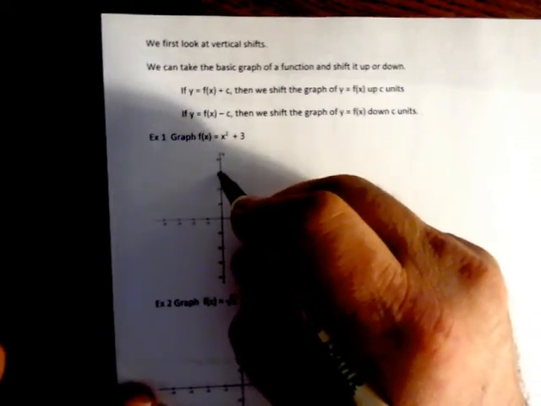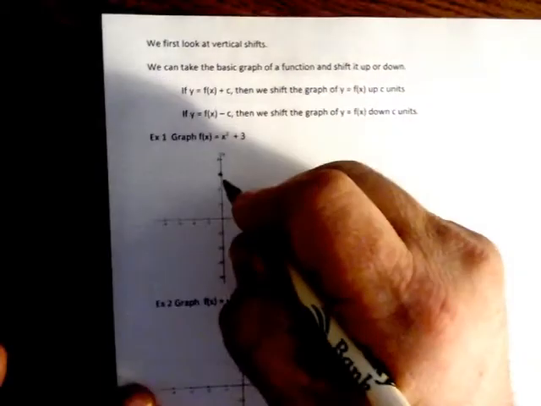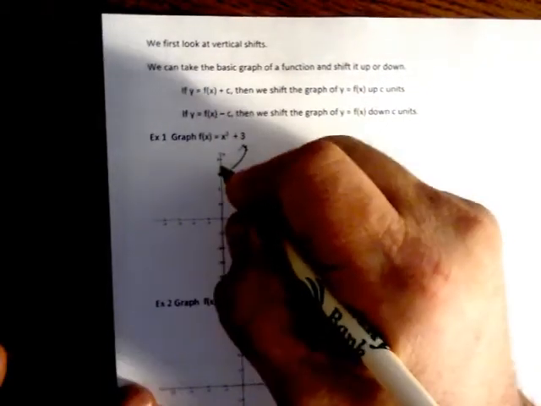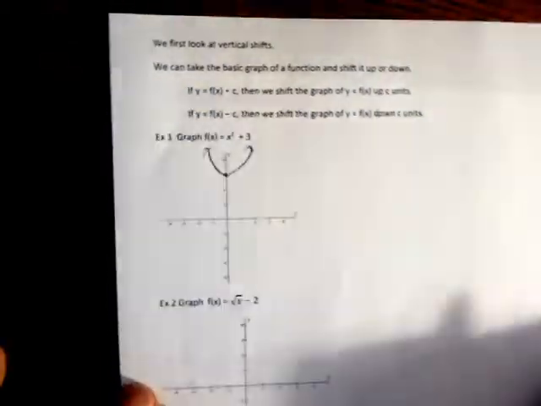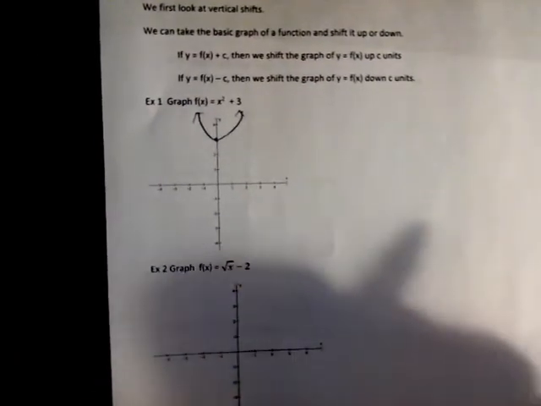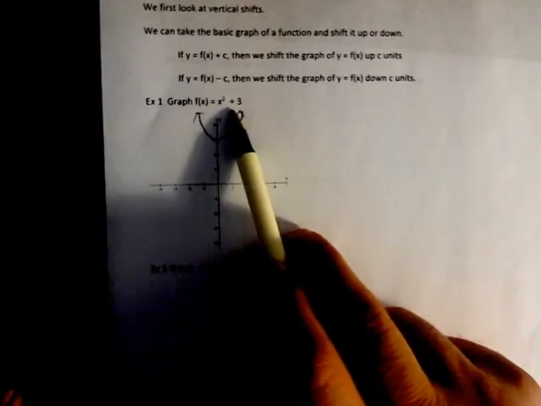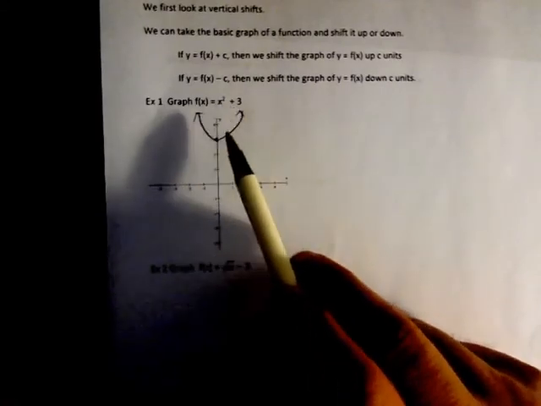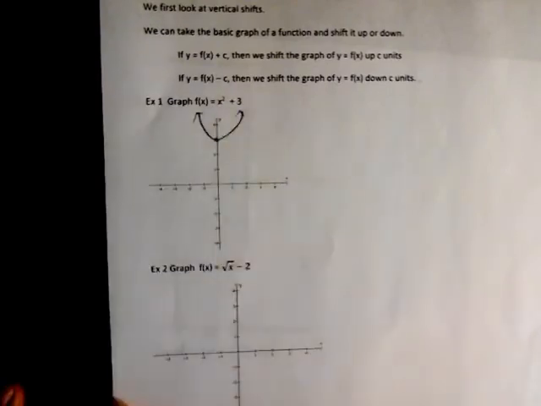So we're going to shift the graph of x squared. We move it up 3. That's our 0, 0 point, and we just make a rough sketch of it. So that is a vertical shift up. The vertical shifts go with the sign. That means I'm increasing my y values by 3 here.